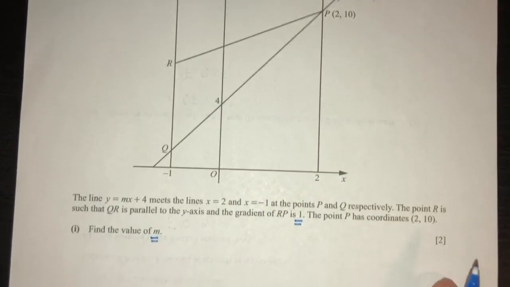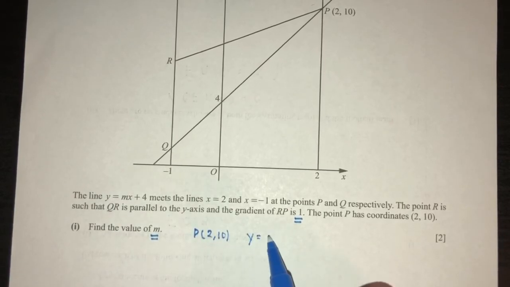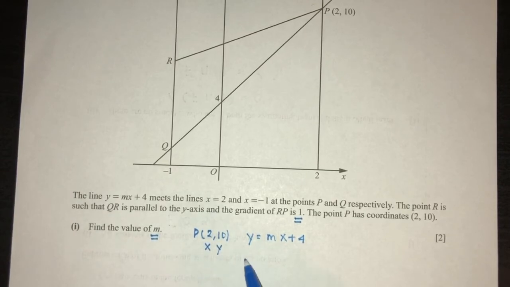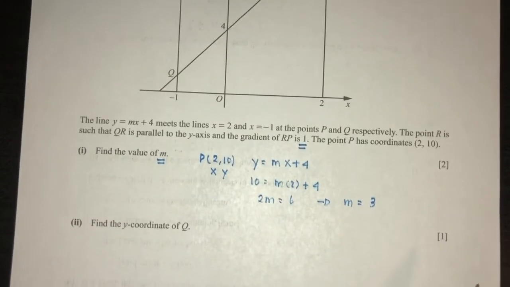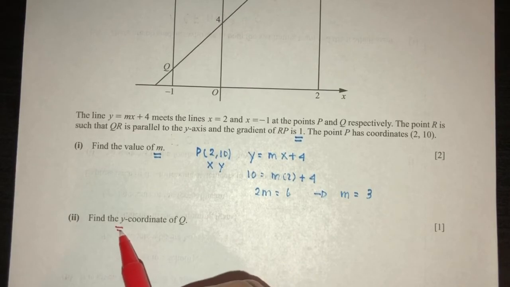Pretty easy. We have a point P given to us already, which is (2, 10). Our equation was y equal to mx plus 4. So we know the point P is on the line. We can find the value of m by replacing those values for x and y. 10 will be m times 2 plus 4. So 2m will be 6, so m will be 3. That is part 1.